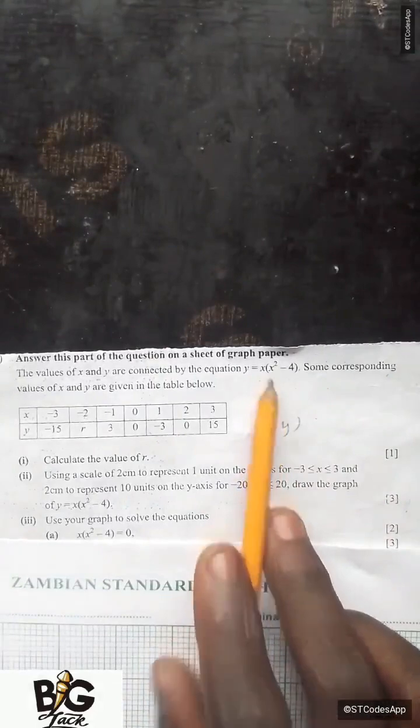Don't forget it. The first question, Roman numeral 1, is saying, calculate the value of r. As you can see, r is on the values of y. If we are to correct the coordinates, r is with negative 2, which is the value of x.